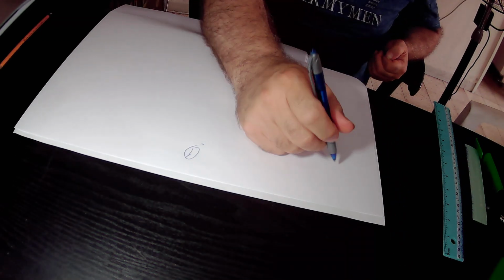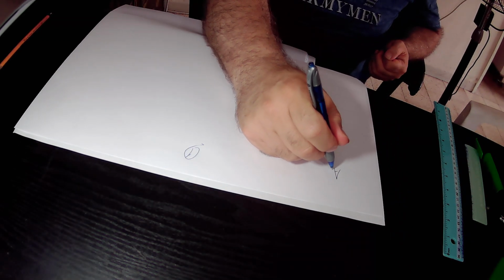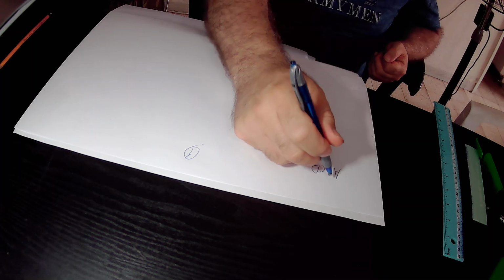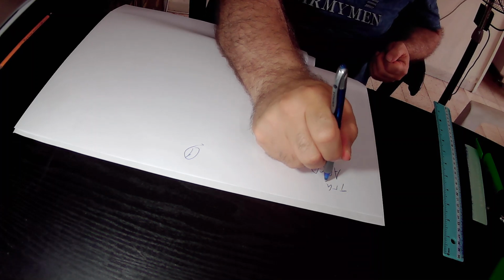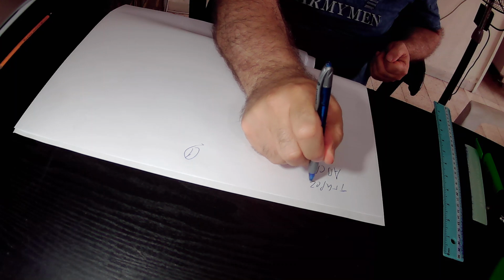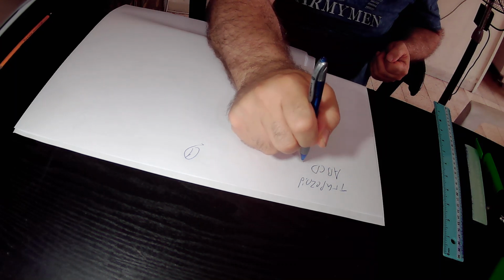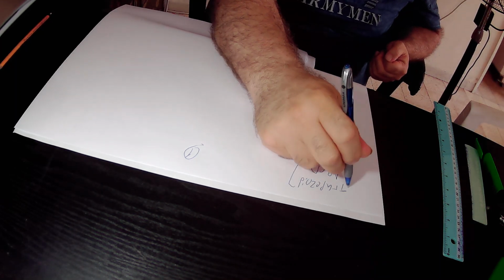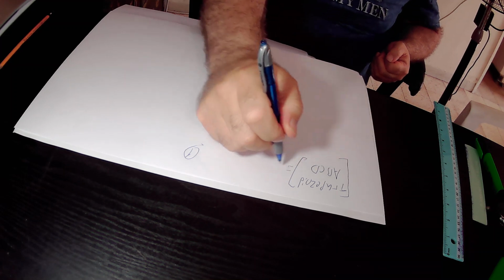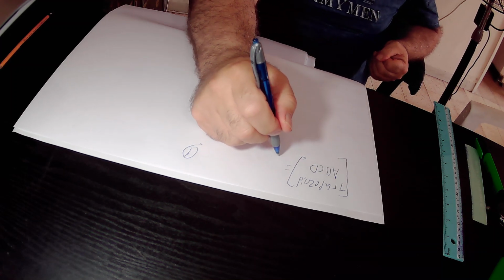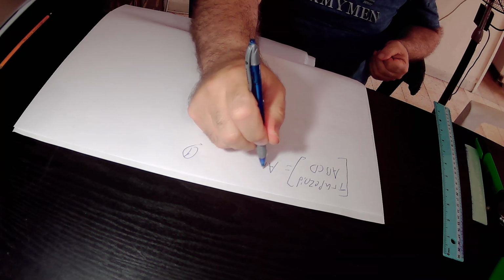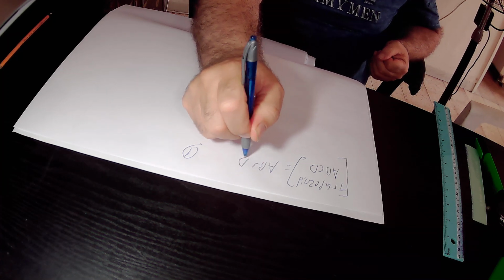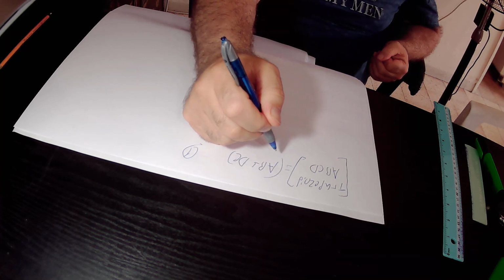The area of trapezoid ABCD is equal to the sum of its two parallel bases, that is AB plus DC, times the height.